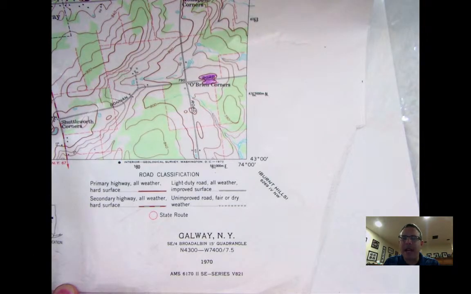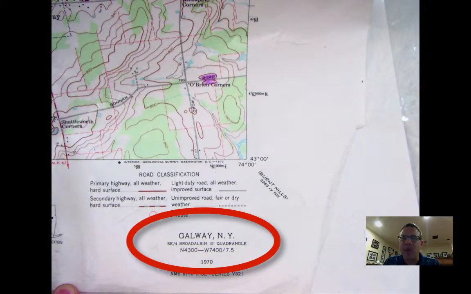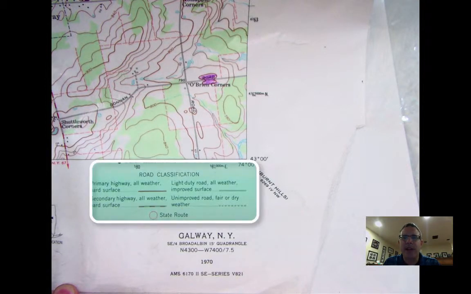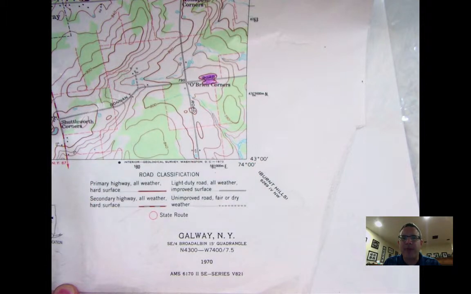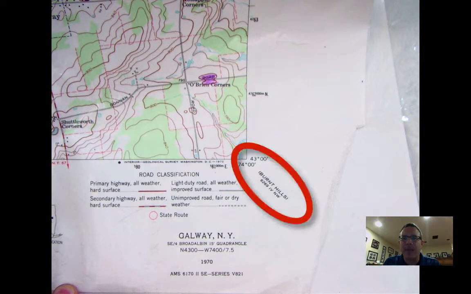And then the last section of the map that we're going to talk about is the lower right hand corner. On this particular map, this is the Galway map. We can also see here some different roads or state routes. And also in this lower right-hand corner of the actual physical map, we can see 43 degrees. We talk about Galway being at 43 degrees latitude. That's 43 degrees north. And that 74 refers to our longitude. We can also see in this corner the Burnt Hills quadrangle, the map that would go in that lower portion.